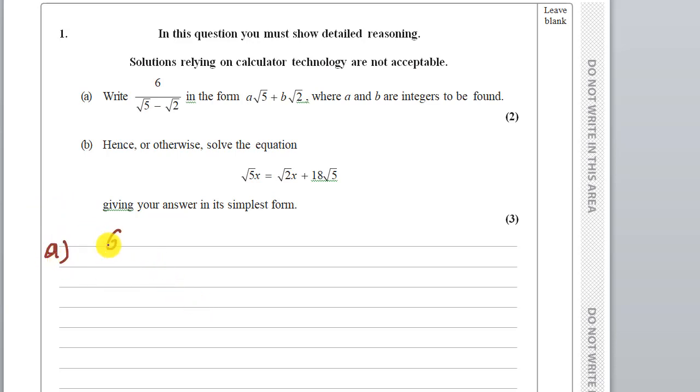Now 6 divided by square root of 5 minus square root of 2. Let us multiply by square root of 5 plus square root of 2 divided by square root of 5 plus square root of 2.